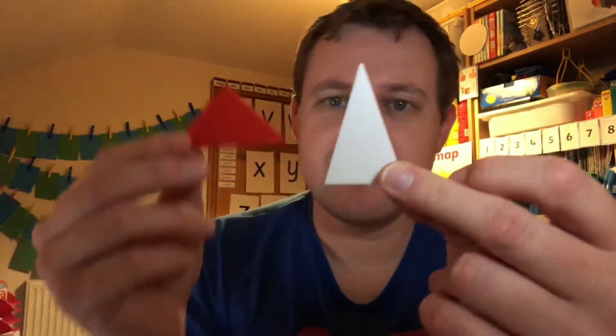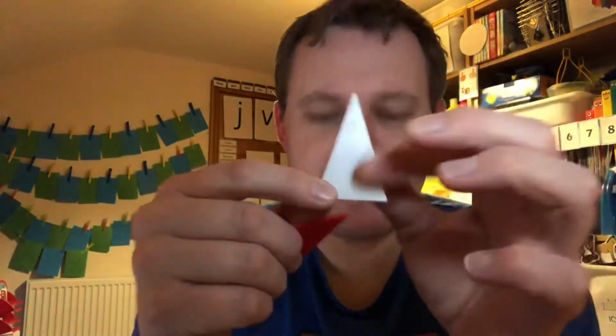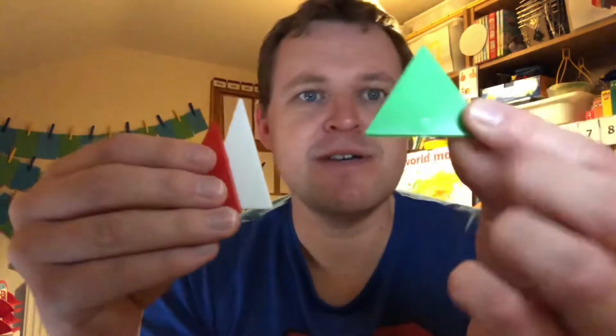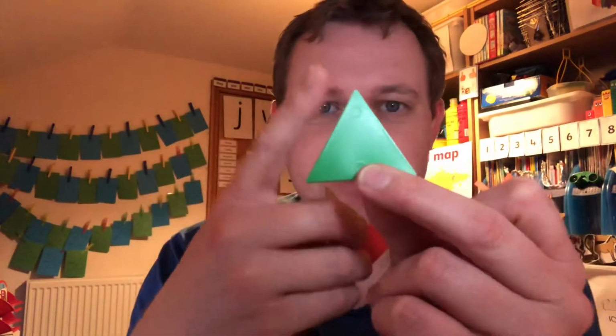This one here is also a triangle. 3 straight sides, 3 corners, and I've also got another type of triangle. Can you see they are all triangles because they have 3 straight sides and 3 corners, so you can get lots of different types of shapes as long as they've got the right number of sides and corners, and if they're supposed to be straight sides then they're still the same names.